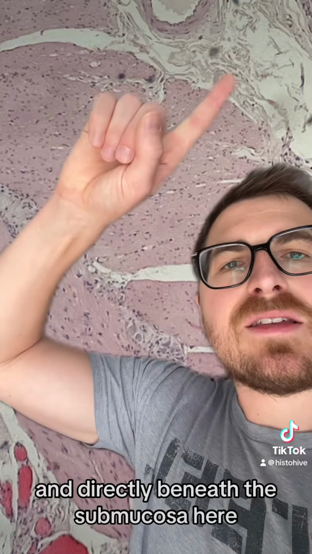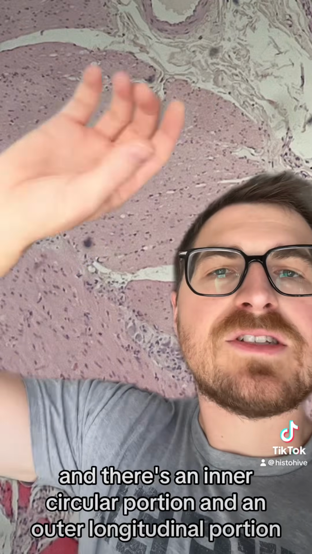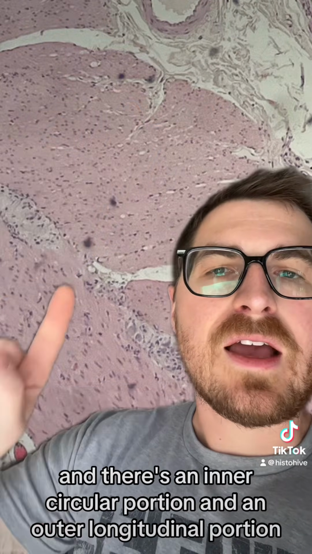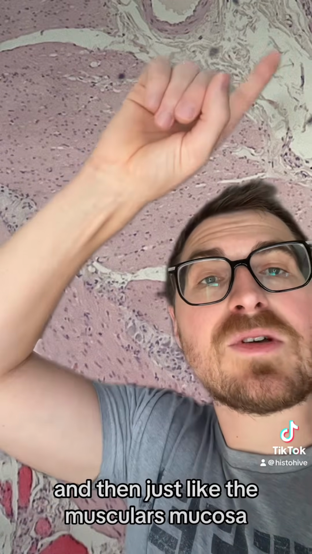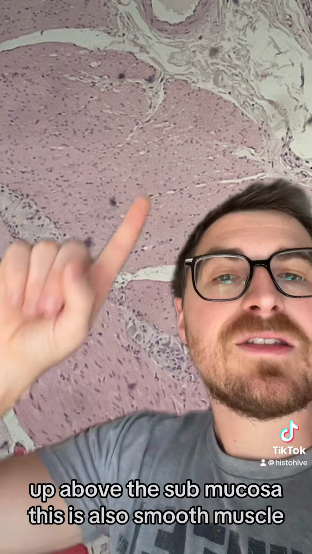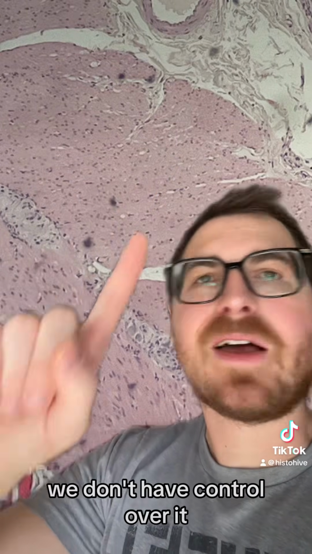And directly beneath the submucosa here, we have a muscularis externa. And there's an inner circular portion and an outer longitudinal portion. And then just like the muscularis mucosa, up above the submucosa, this is also smooth muscle. It's smooth muscle because it's involuntary. We don't have control over it.